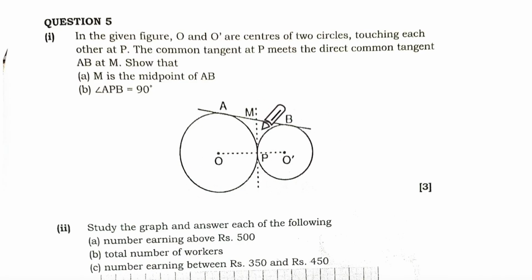Quickly draw this diagram. Tell me when you are done. Done, ma'am.